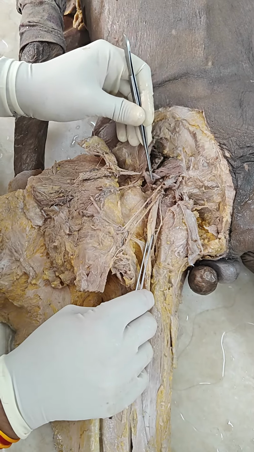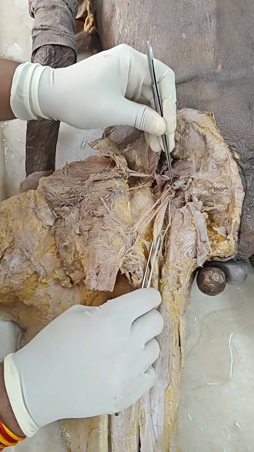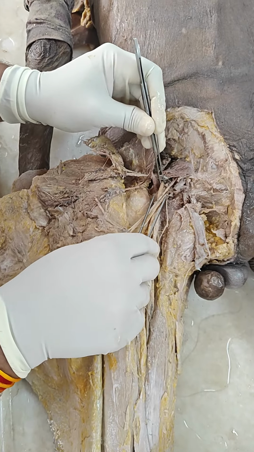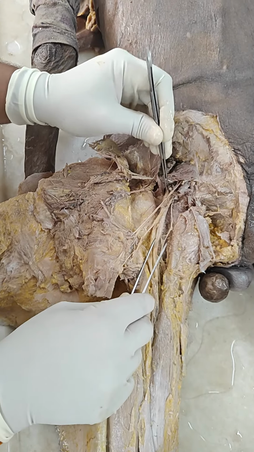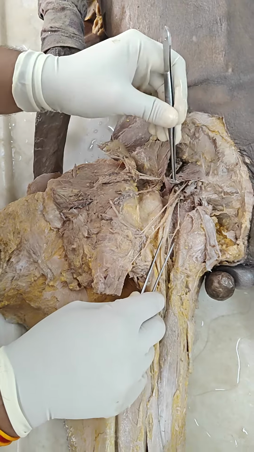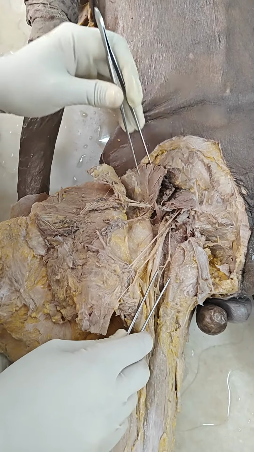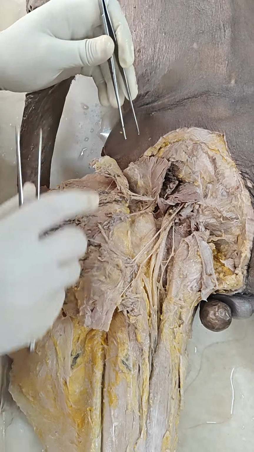Mostly it comes into the gluteal region below the piriformis muscle, and you can see this is the sciatic nerve coming inside the gluteal region. It is formed inside the pelvis, and it comes into the gluteal region below the piriformis.